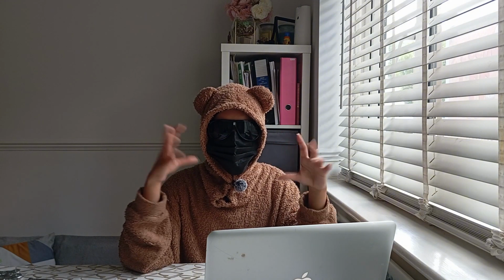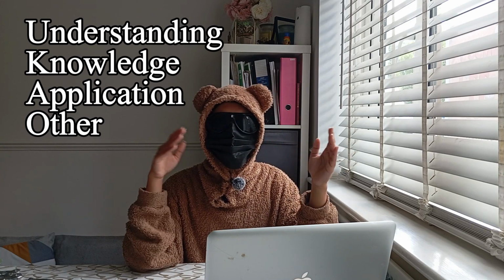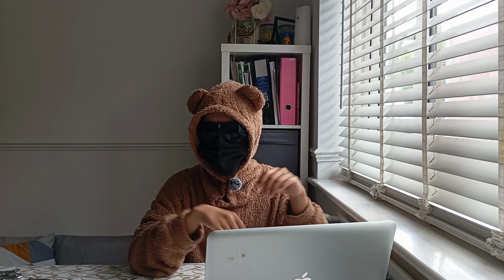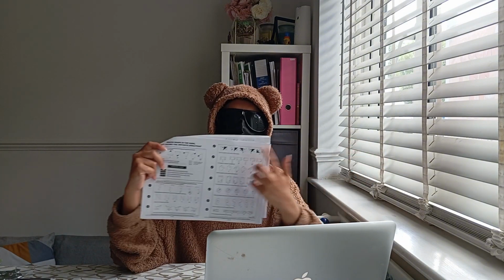And then I kind of mixed together my own stuff and I came up with this. U is for understanding, K is for knowledge, A is for application, and O is for other. Okay, and essentially what you need to do is get a past paper or an exam that you just took at school, and go through all the questions that you got wrong.